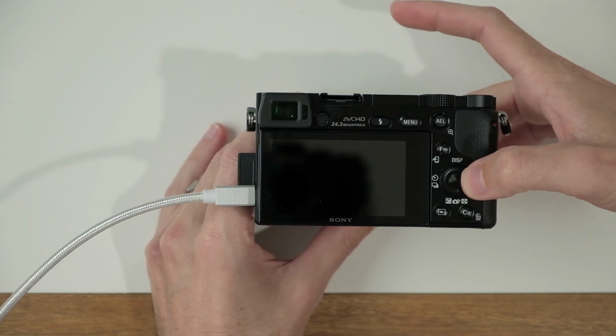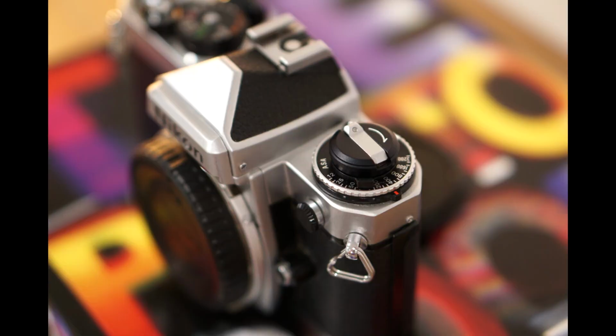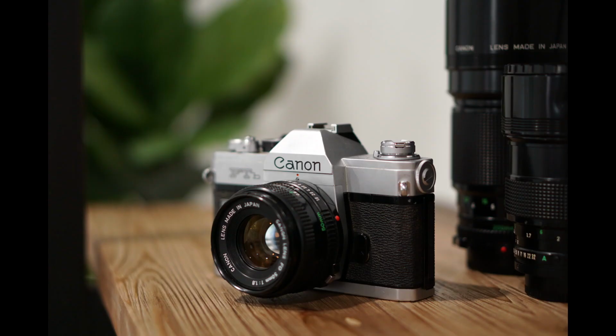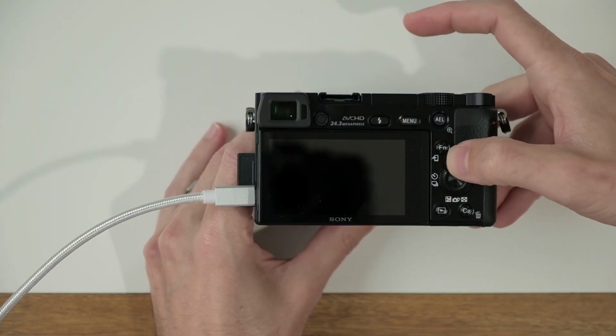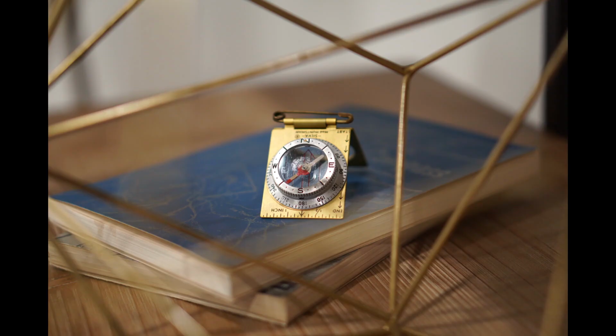Now, obviously if we go left or right on this control wheel, we can see some of the photos that we've shot. However, we can also spin the wheel, which is a little bit faster to go left and right. It's just a quick and easy little hack to jump through a bunch of images that you've just taken.